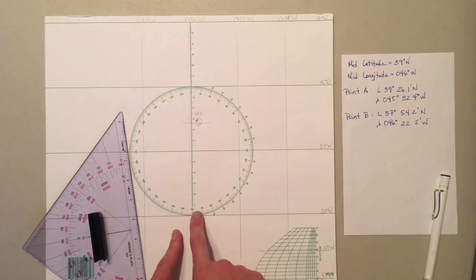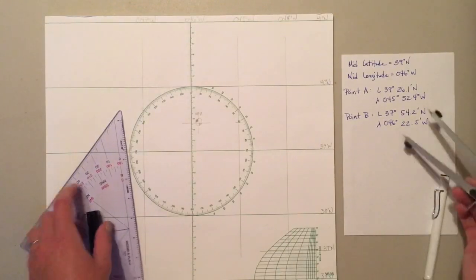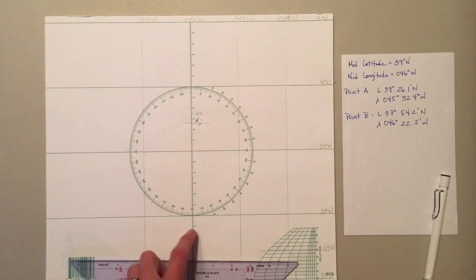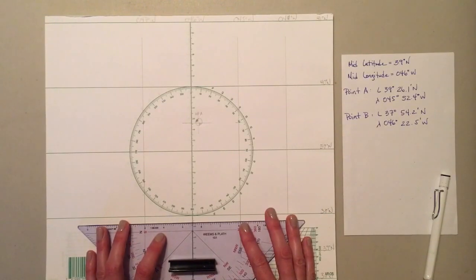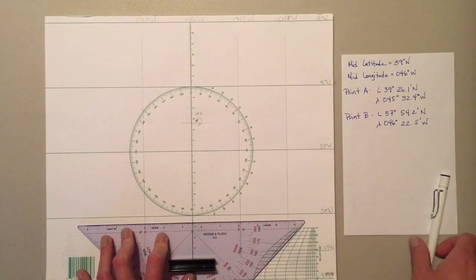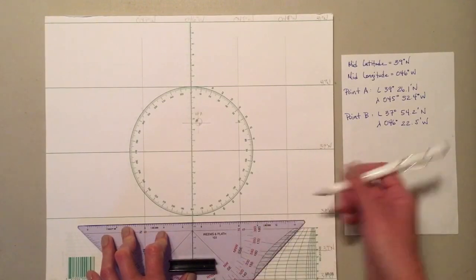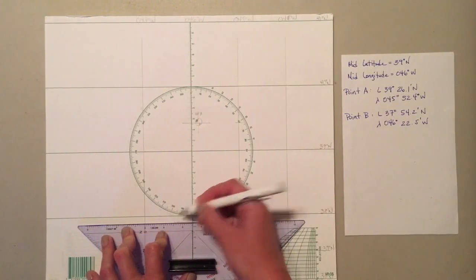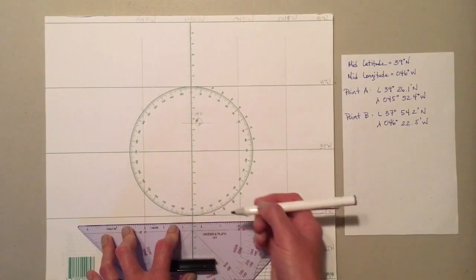So I'm going to work off this grid because it's the closest. My latitude comes first: 37, 54.2. The 0.2 is a little bit difficult to get, but we'll do our best. And the longitude is 46 22.5. So it'll be about a quarter of the way, a little further than a quarter of the way into here.